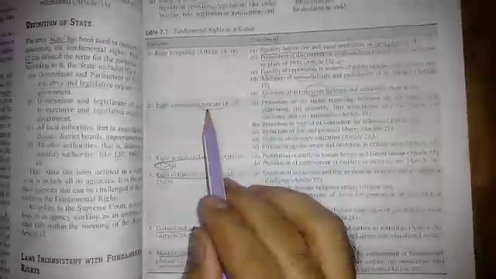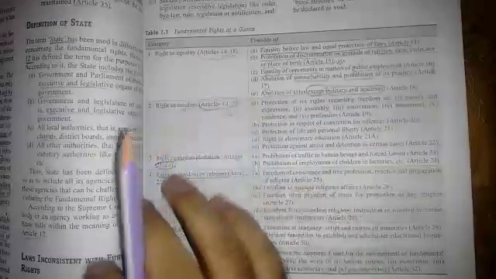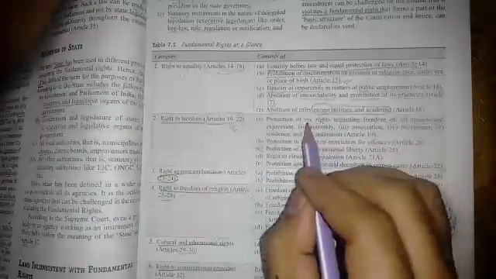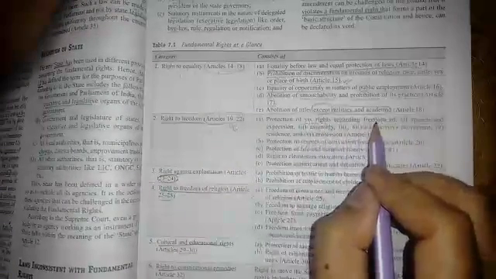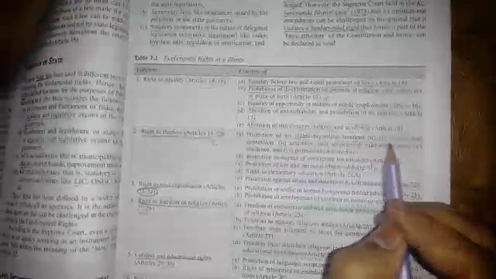Next, right to freedom. Right to freedom comes under Article 19 to Article 22. Article 19 gives protection of 6 rights regarding freedom of speech, expression, assembly, association, movement, residence, and profession.